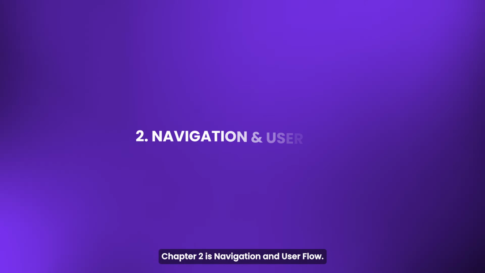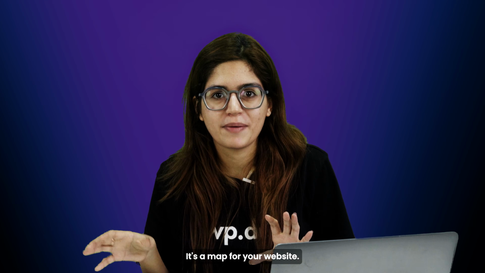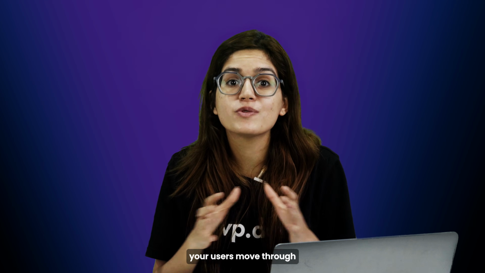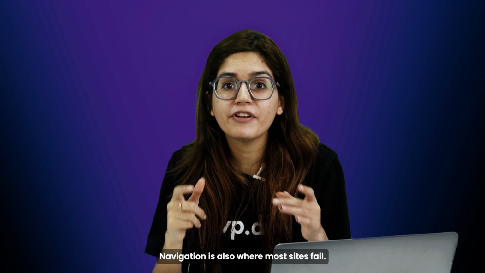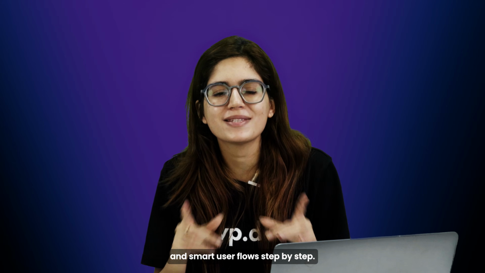Chapter 2 is navigation and user flow. Navigation is not a menu. It's a map for your website. If you get this right, your users move through the site effortlessly, almost instinctively. Navigation is also where most sites fail. So let's break down how to build intuitive navigation and smart user flow step by step.